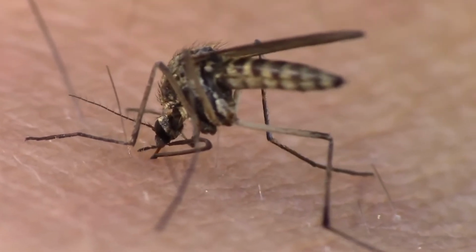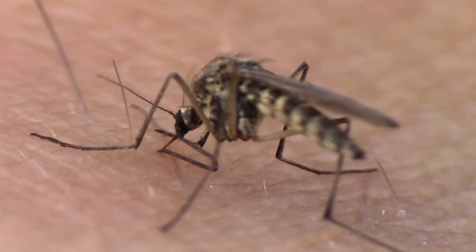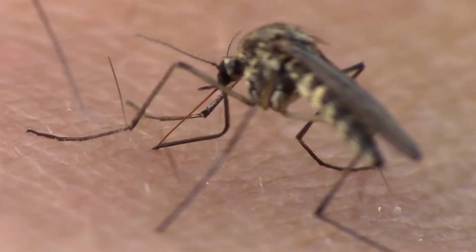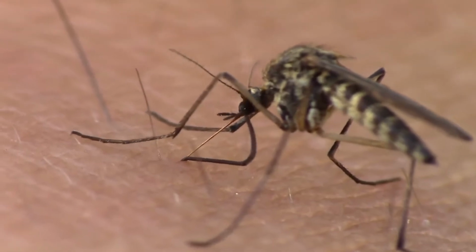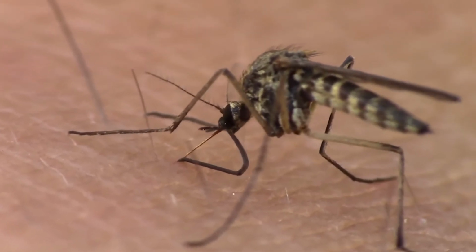In the engineering world, there's a big need for pumping fluids at a small scale. What if you could insert something very small, the size of the head of a mosquito, which is just a few millimeters, or even smaller, and deliver a drug right to that area? This is one of the reasons why fundamental studies of the science of these animals can be important for applications.